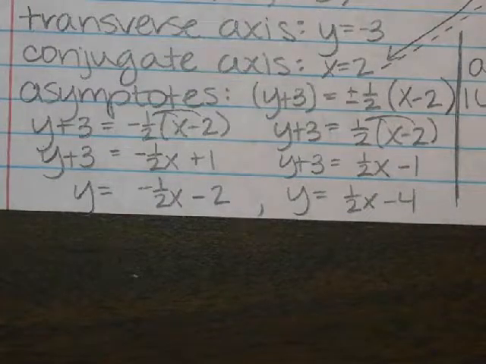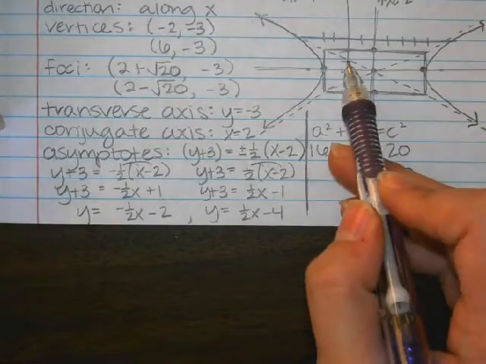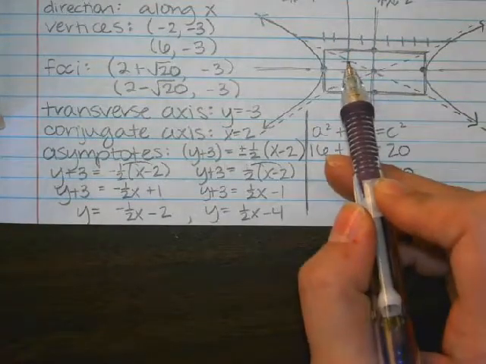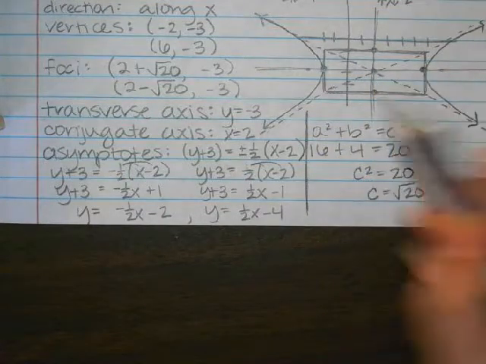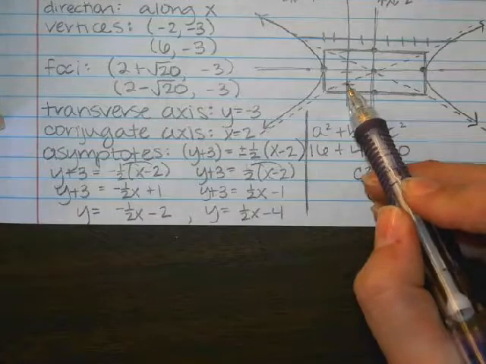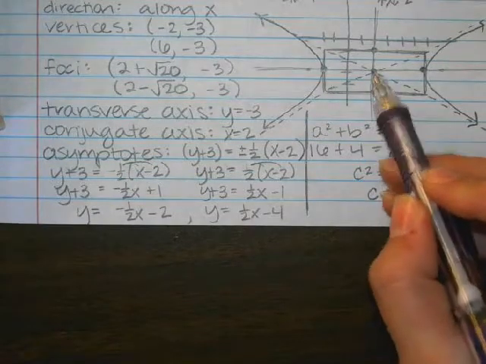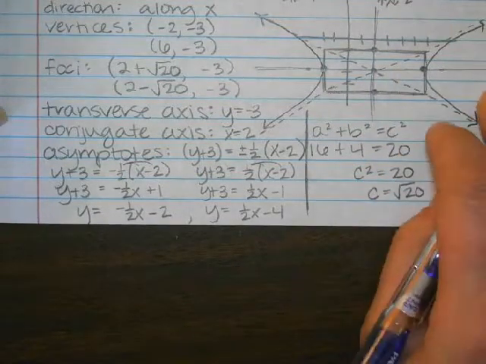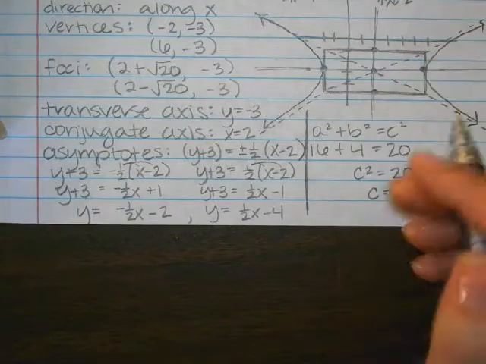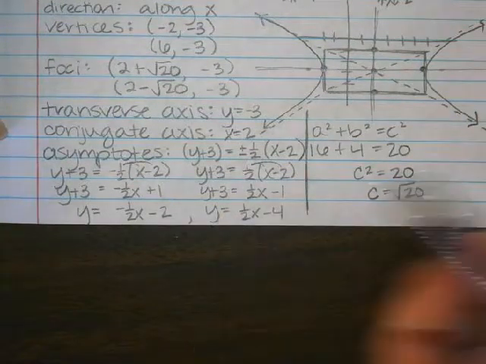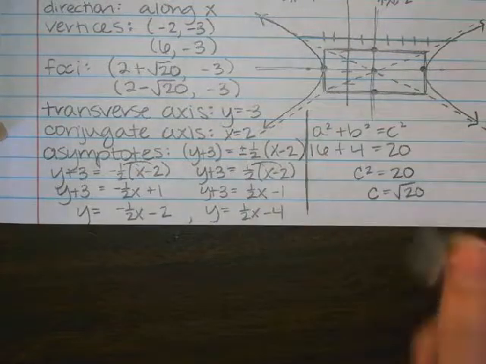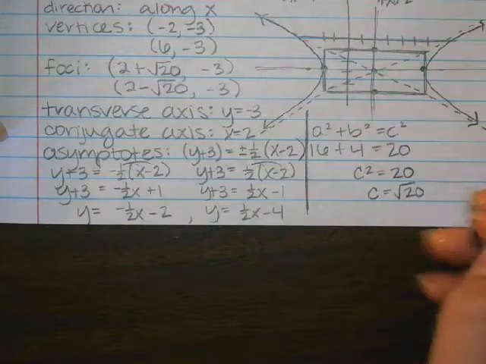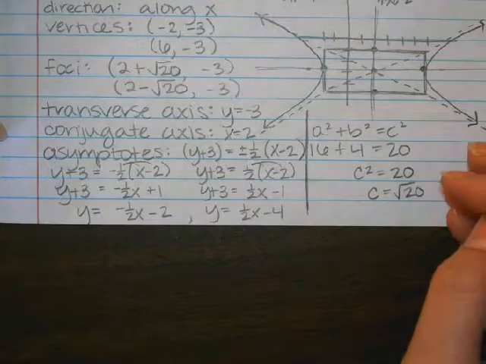If you look over at your picture, you can see that we do have a line that has a y-intercept of negative 2 and goes down 1, right 2, down 1, right 2. And the other one has a y-intercept of negative 4 and goes up 1, right 2, up 1, right 2. That make sense? So they do show up on your picture. In theory, if you don't like the rectangle option, you can find the asymptotes, graph them, graph your vertices, and then do it from there and not draw the rectangle, if you want.